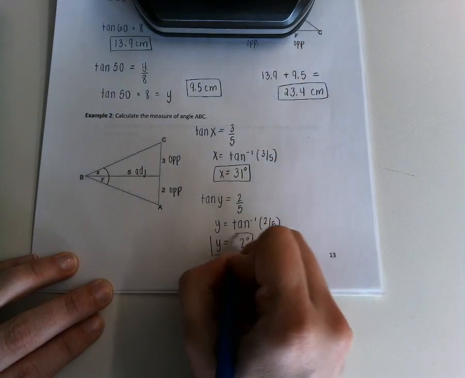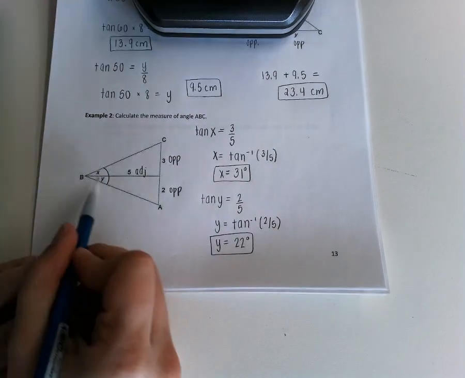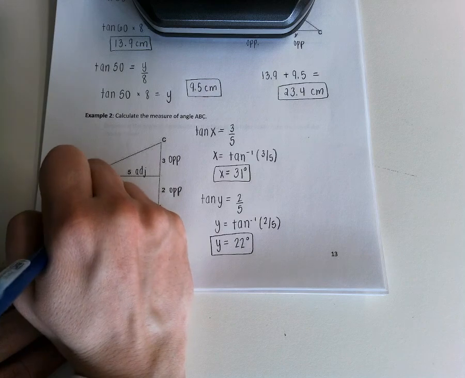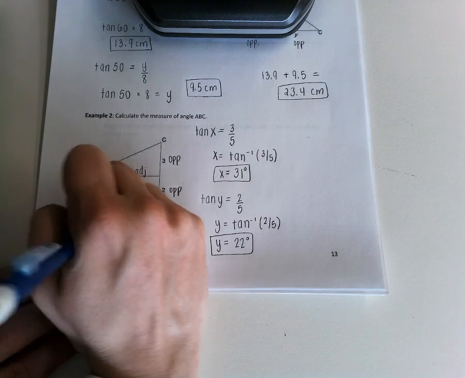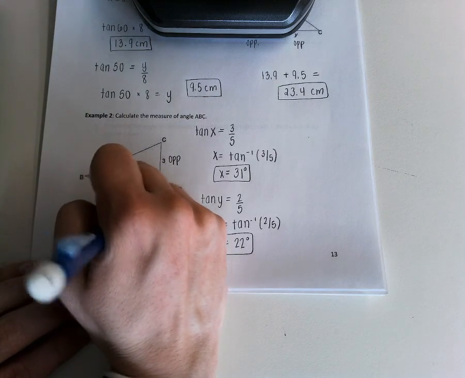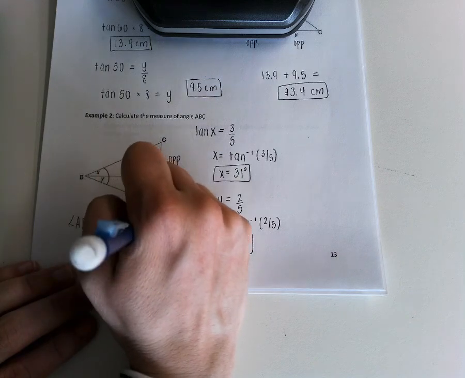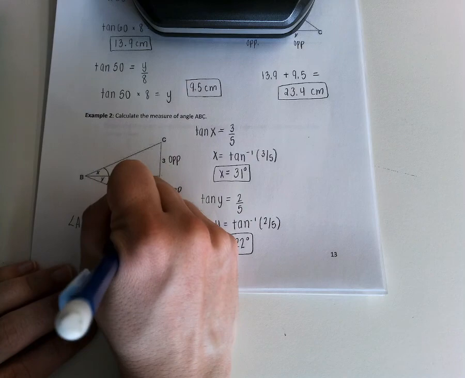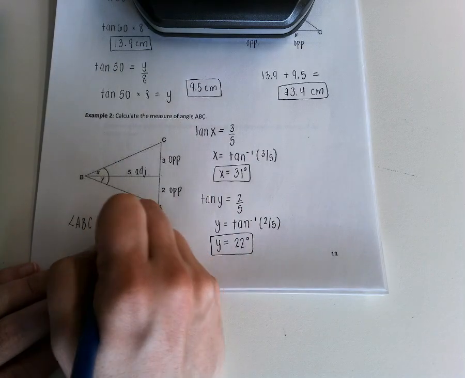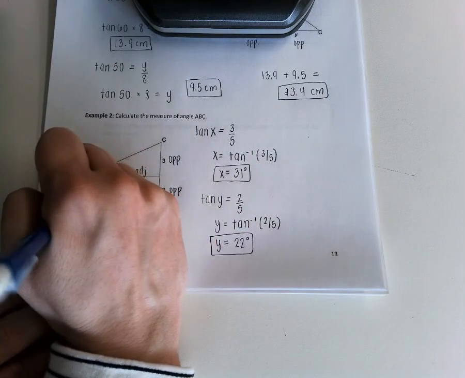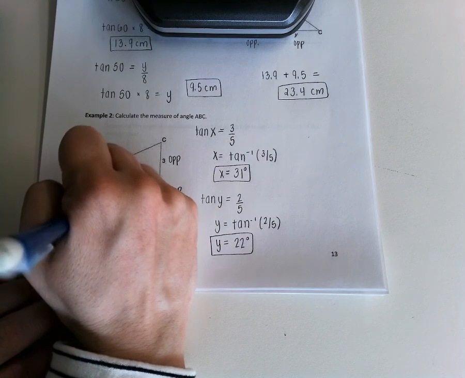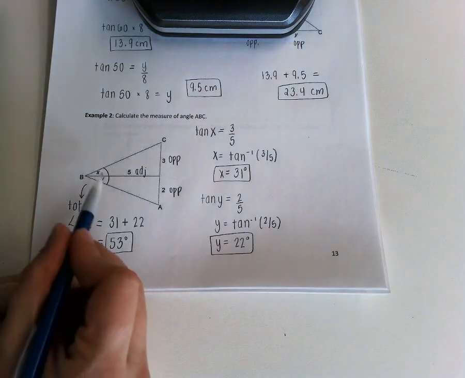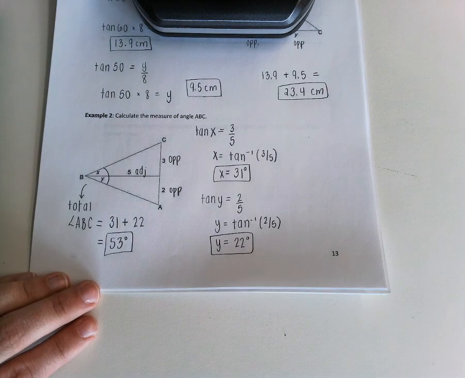So if we want the total for angle A, B, C, we're going to add 31 plus 22, which will be 53 degrees, and that's the total. So 53 degrees will be the total for this angle here.